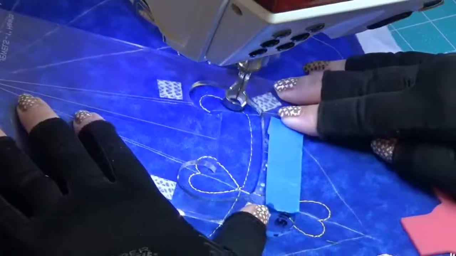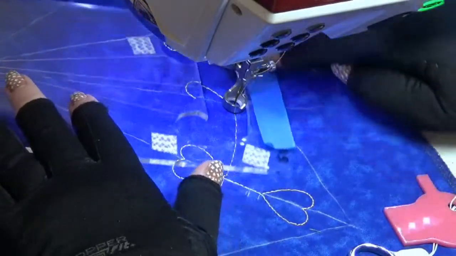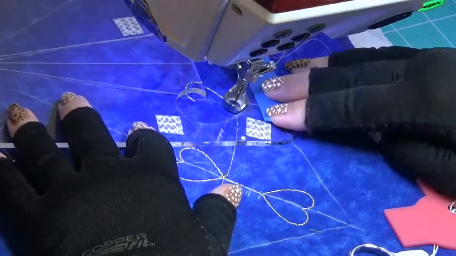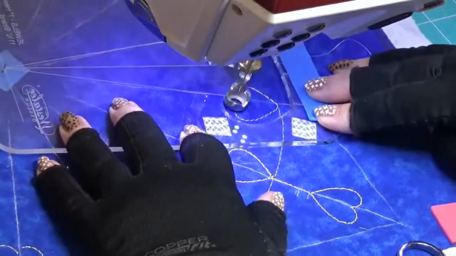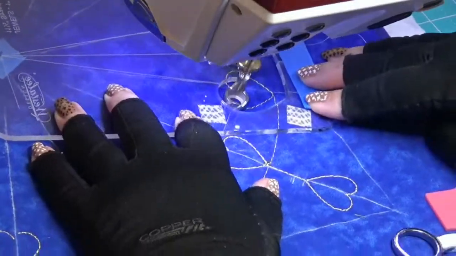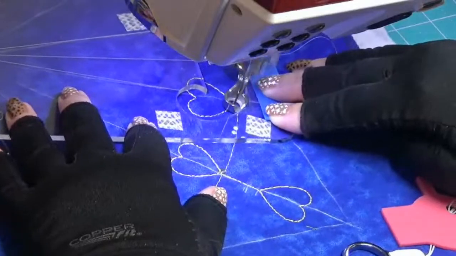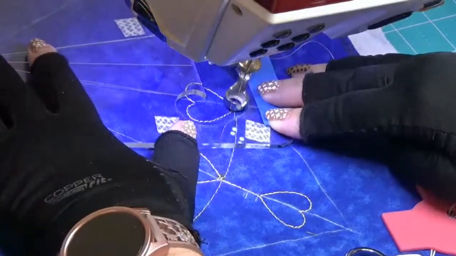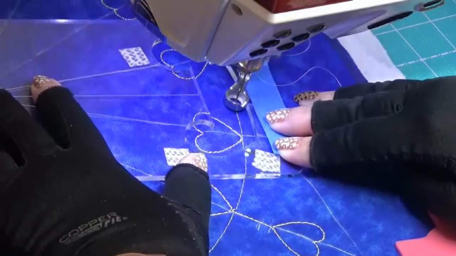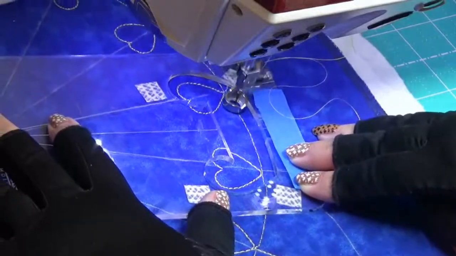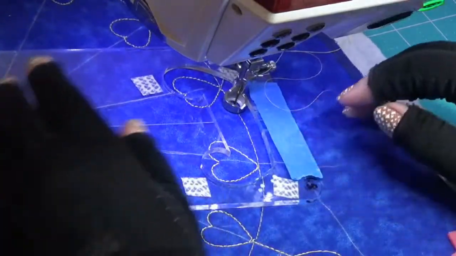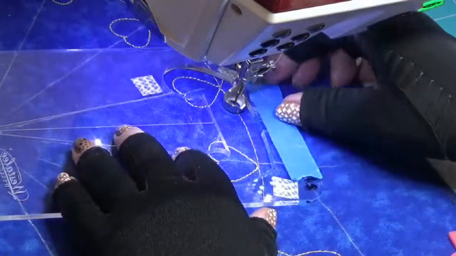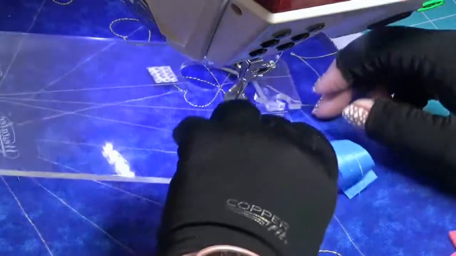I've done this on placemats. But it looks really cute. It also makes a really cute pillow. So for those of you that have embroidery machines, you could embroider somebody's name in the middle. And now we're at the end, and I'm just going to come back like that. Pull the threads, and we will be done.